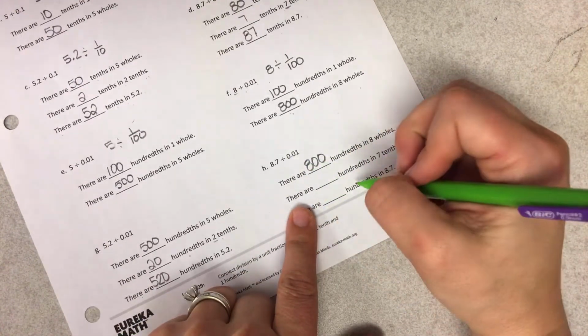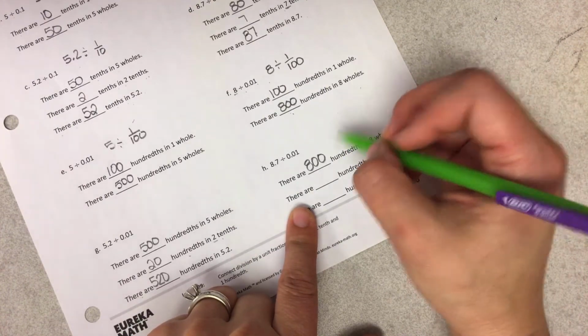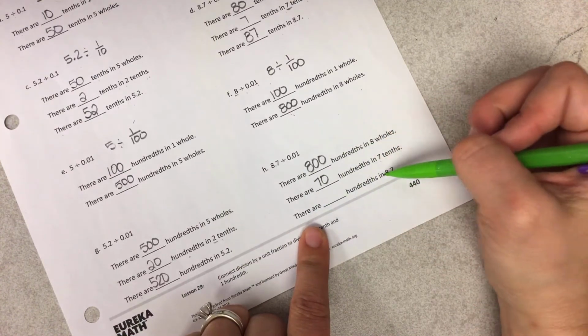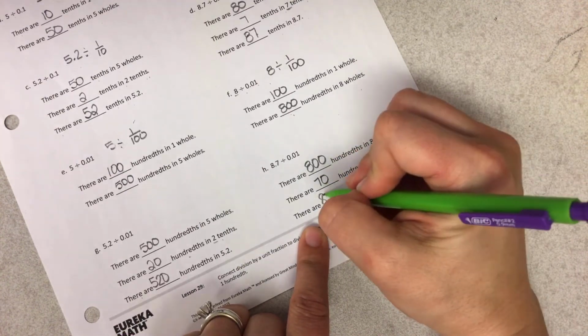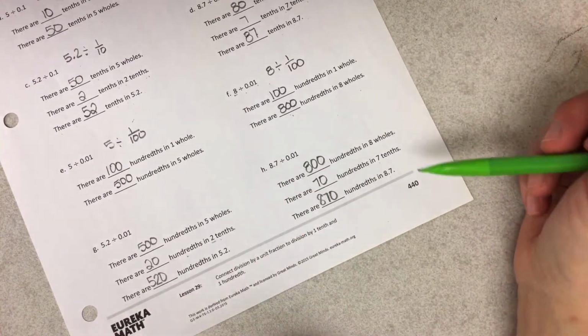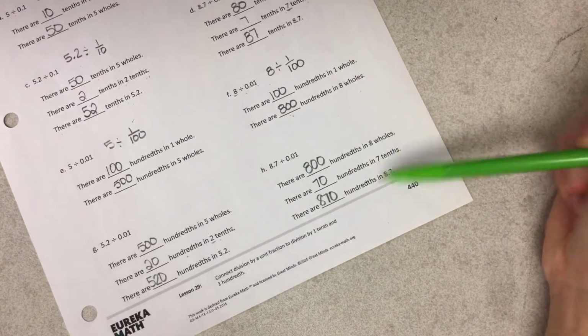How many hundredths are in 7 tenths? So you have to think about it on your place value chart. It would be 70. And then it says there are blank hundredths in 8 and 7 tenths. Well, there's 870 hundredths. This is where pulling out your place value chart might help you to look at this and fill in those blanks.